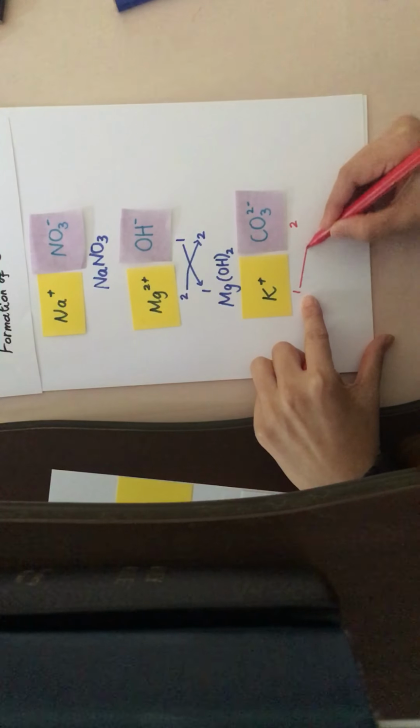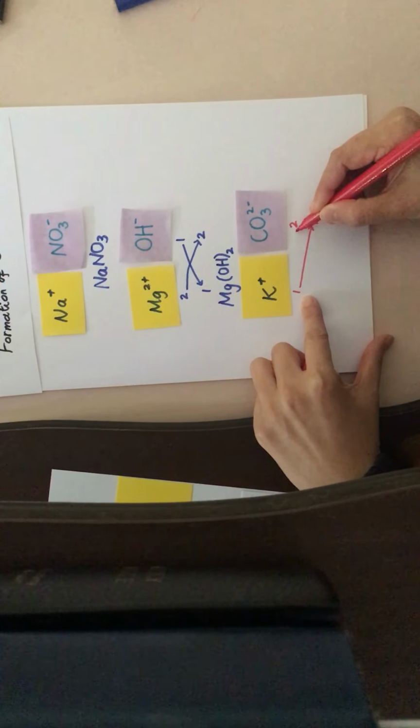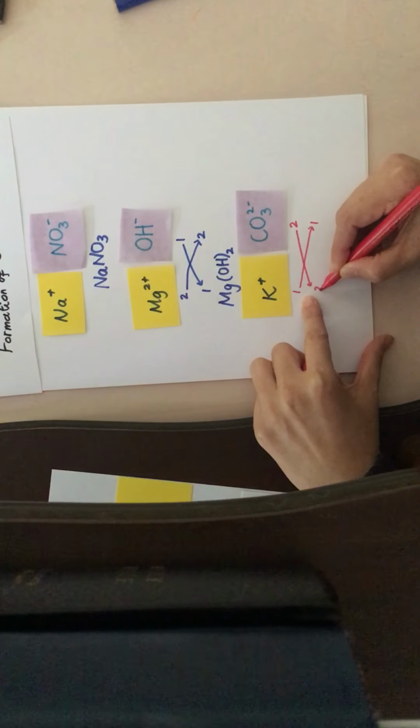Now since we have different numbers, again we're going to swap over, swap and drop. Okay, so this is how we derive these numbers 2, 1. So that means we are going to use the 2 that denotes how many of them we need for this ion.